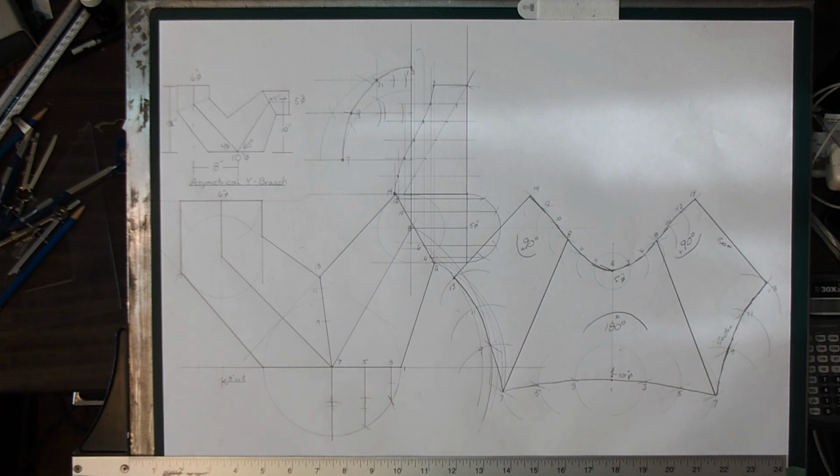Like I say, this is a very advanced bit of layout. It uses parallel lines, it uses geometric principles, it uses all the techniques we learn in the sheet metal trade. Definitely one of the most difficult layouts that you're going to encounter, and it works. Have a great day.